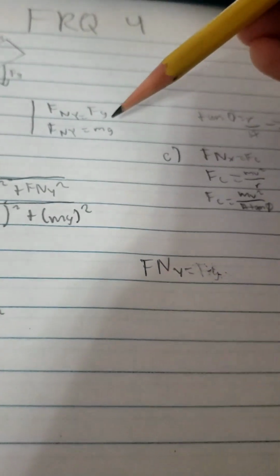And after asking people how to do it, we can set our Fn of y, like our previous problem, equal to F of g. Actually, I don't even need to write F of g, because F of g is just weight, so mg. And Fn of sine equals mg, and then we can move that to the other side. So that's our Fn.